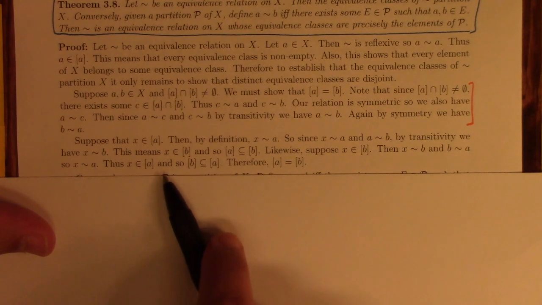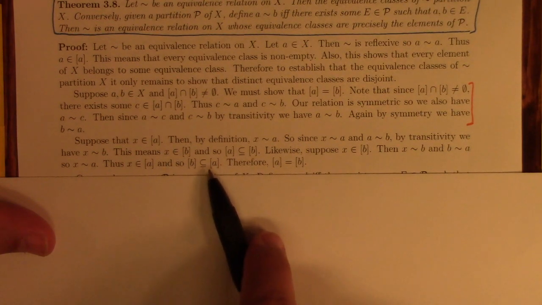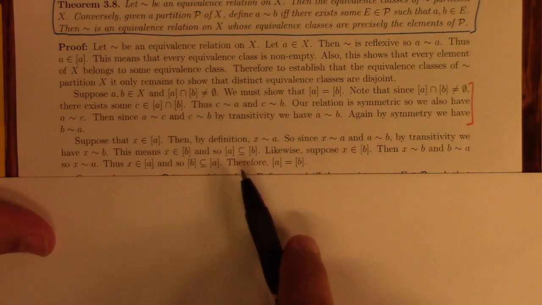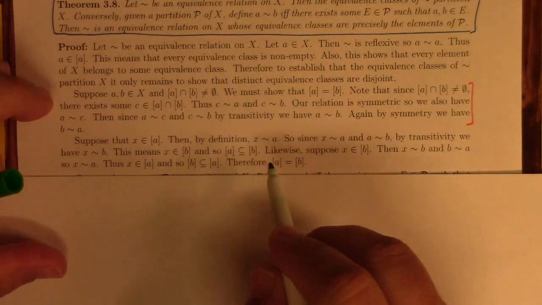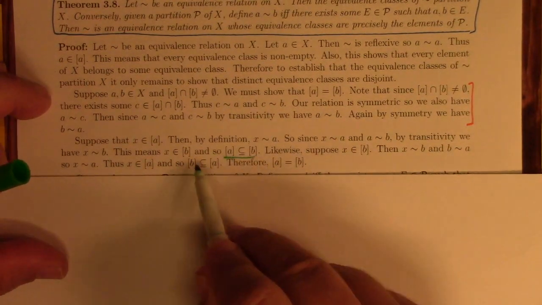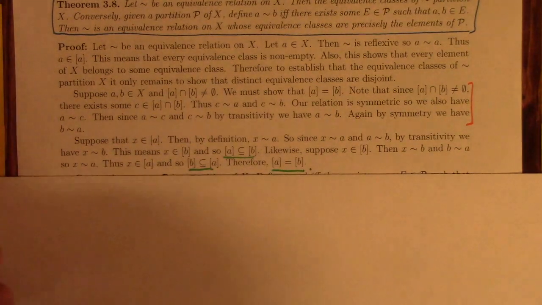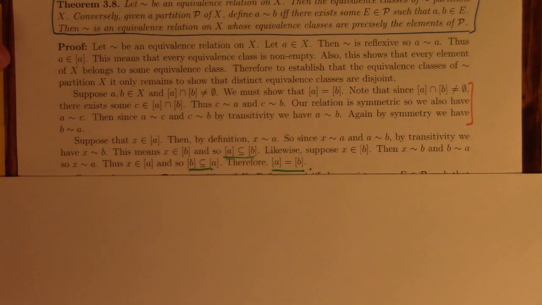And so the equivalence class of b is a subset of the equivalence class of a. And so you notice we've got the double containment, this guy and that guy, and so we get equality.